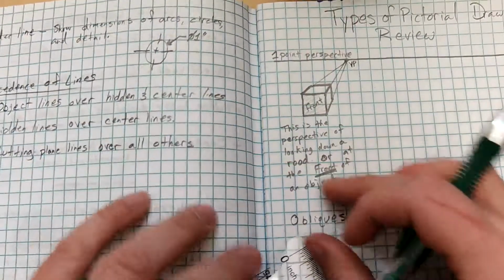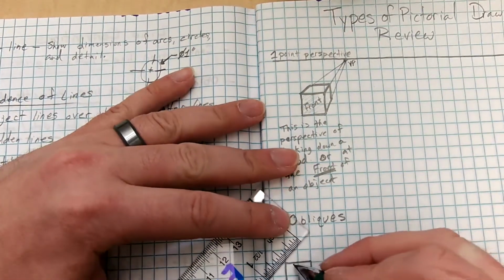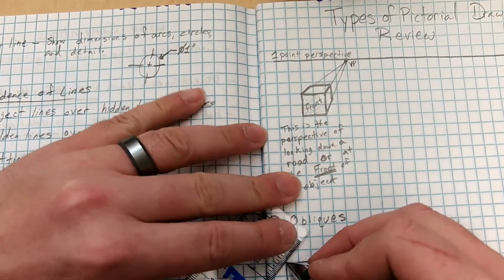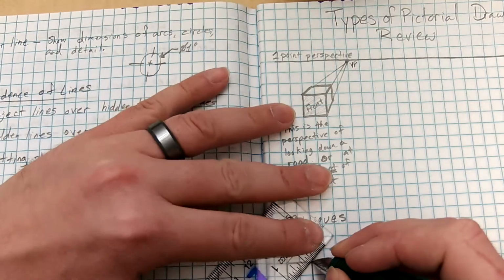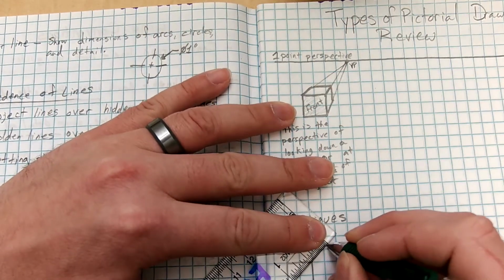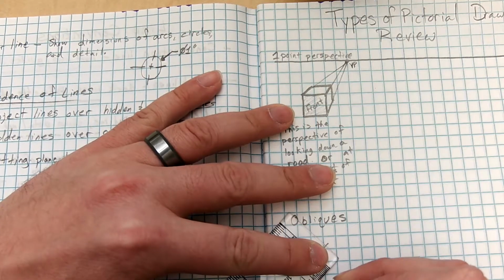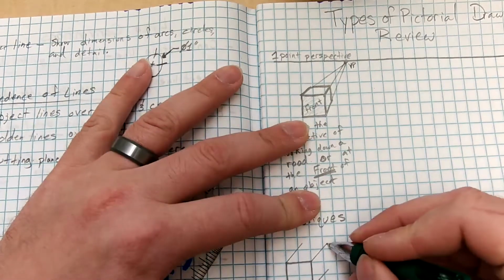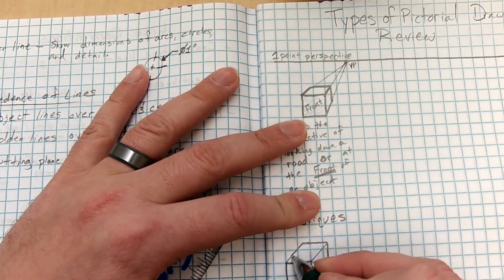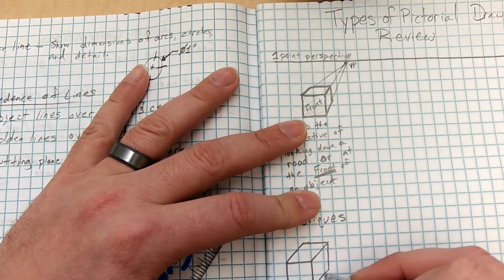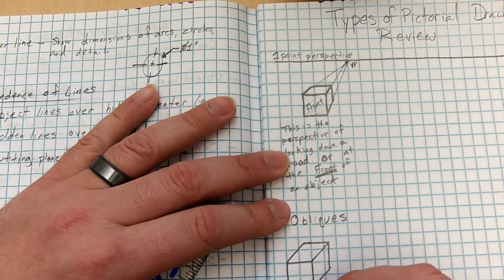We've got one type that, let's see here, it's half an inch, would go back at 45 degrees, and we would use the full length of that line for half an inch. This would be a cabinet oblique. Sorry, cavalier.